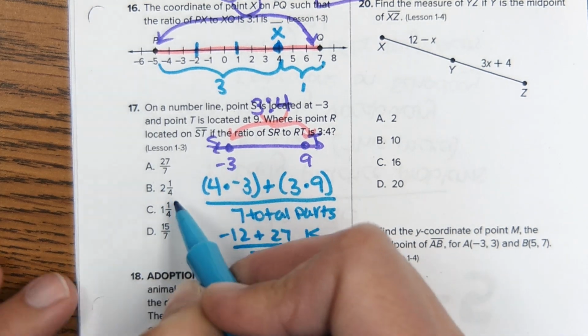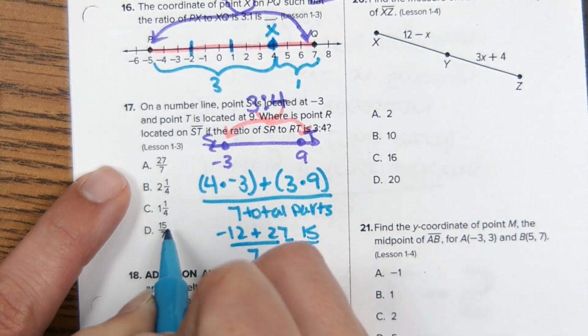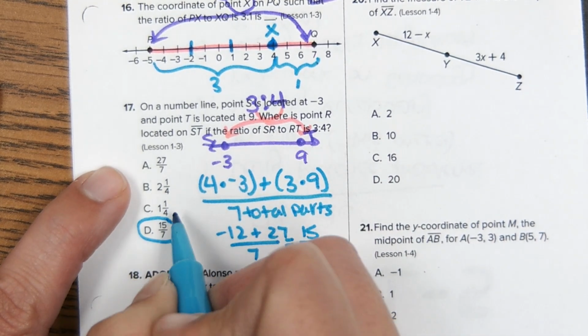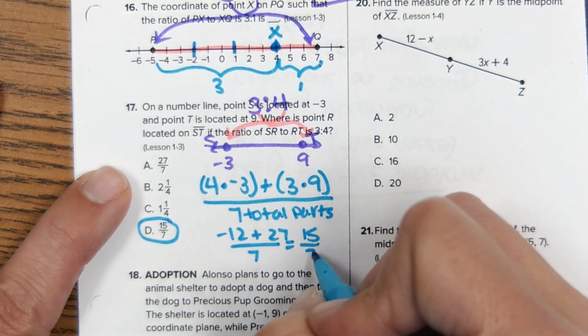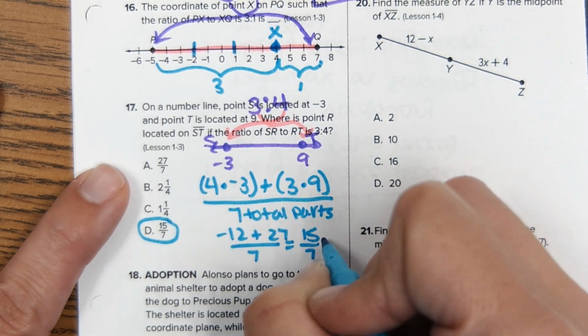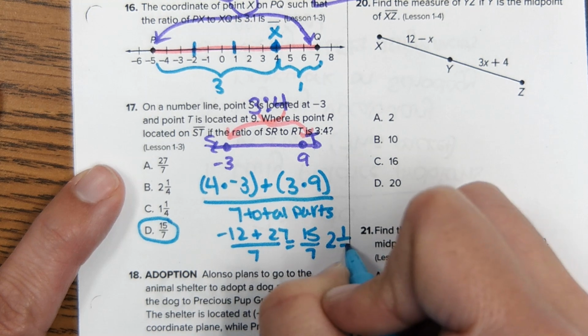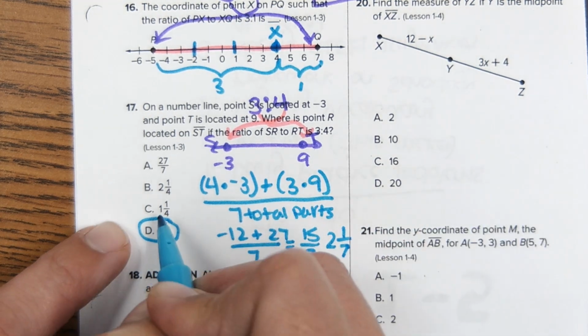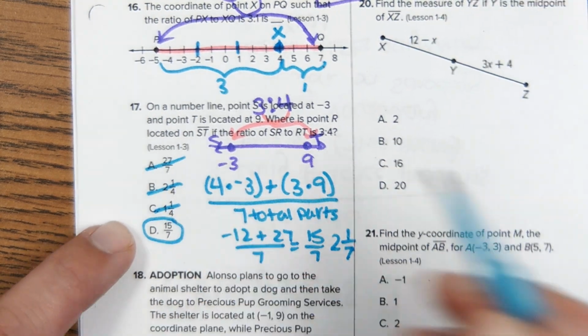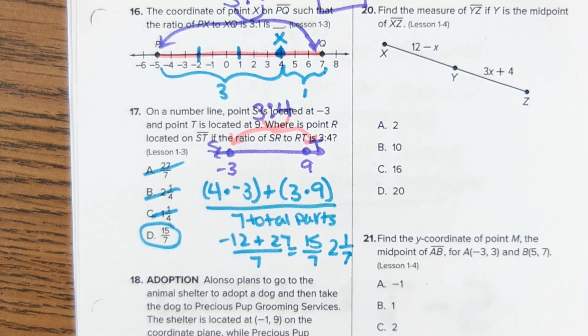When I look at these answer choices, I notice there is a 15 over 7. I might make sure that these aren't correct. If I was to simplify this, 7 goes into 15 2 times. There's 1 left over. 2 and 1/7 would be the mixed number. That's not there either. So D is our correct answer.